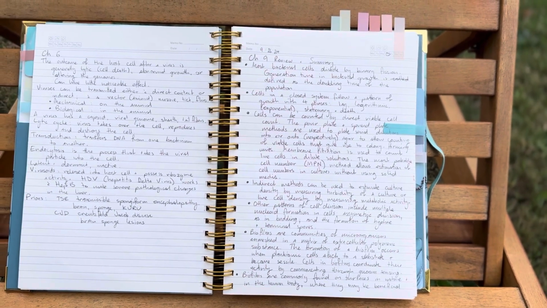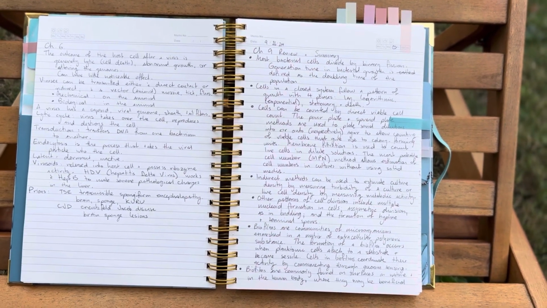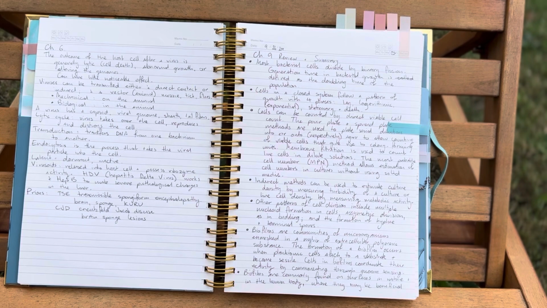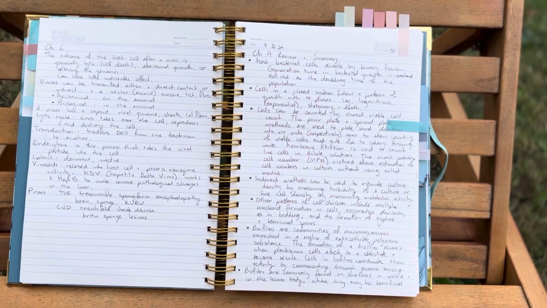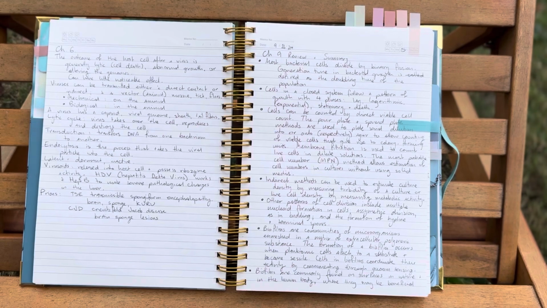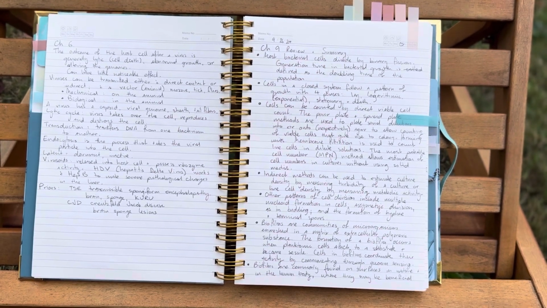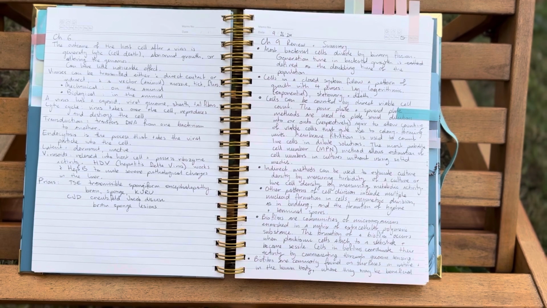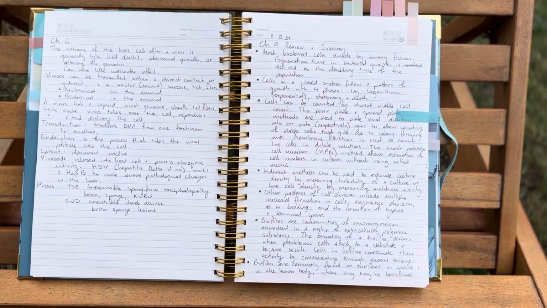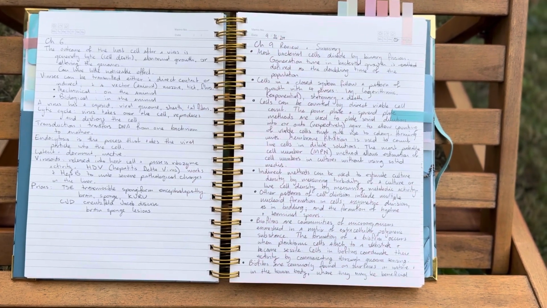Indirect methods can be used to estimate cell culture density by measuring turbidity of a culture, or live cell density by measuring metabolic activity. Other patterns of cell division include multiple nucleoid formation in cells, asymmetric division, as in budding, and the formation of hyphae and terminal spores.